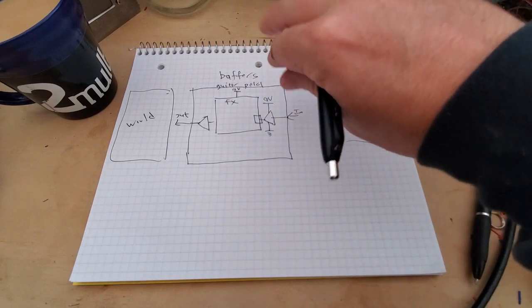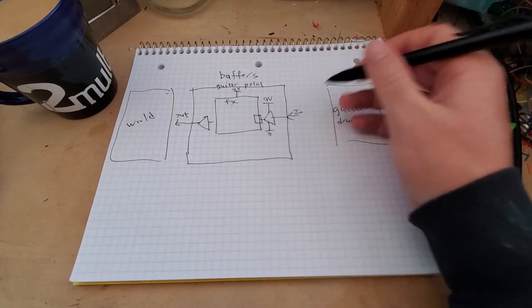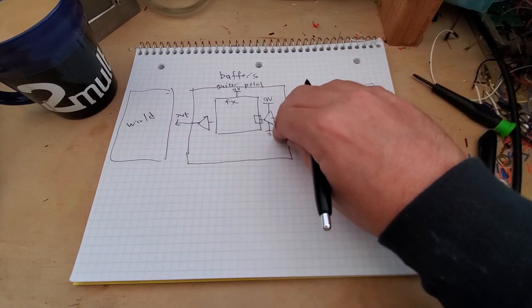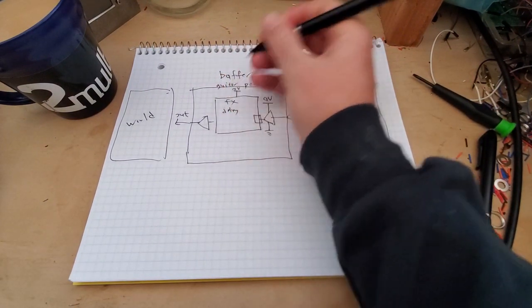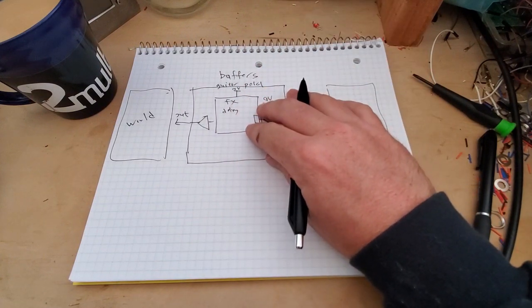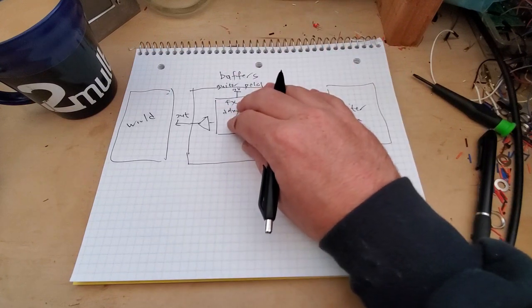And again, the best way to describe this is you have this little block here, and this block makes sure that your delays, your phase shifters, anything that is dependent on your circuit, is getting exactly what it wants.